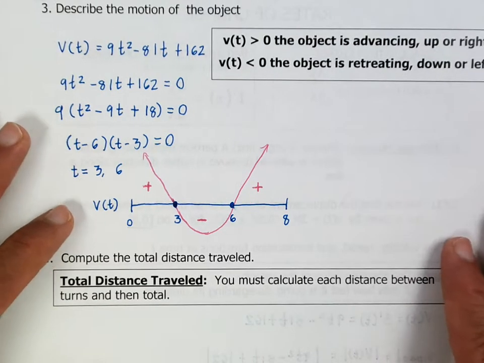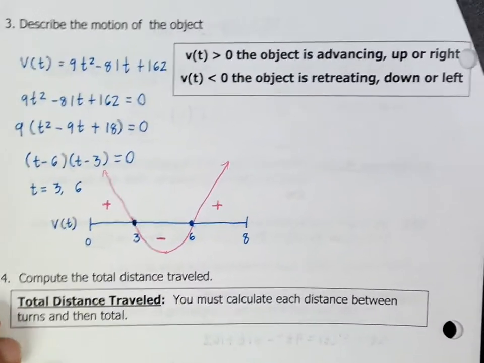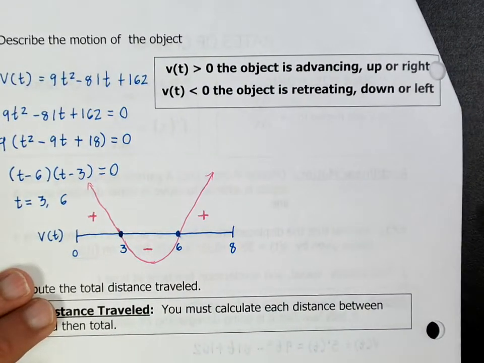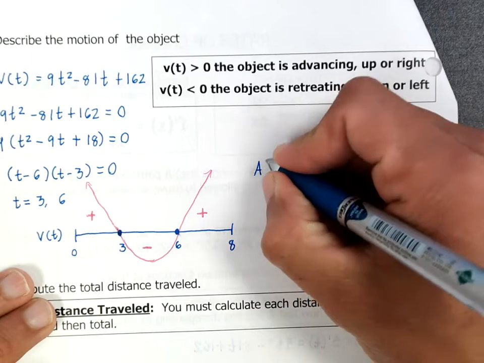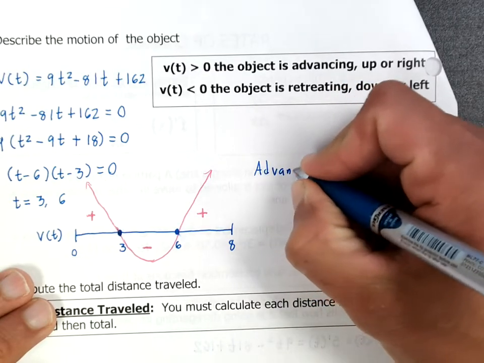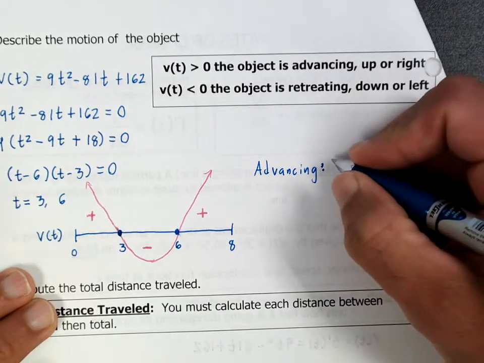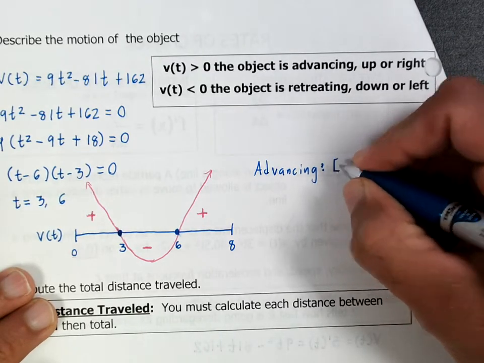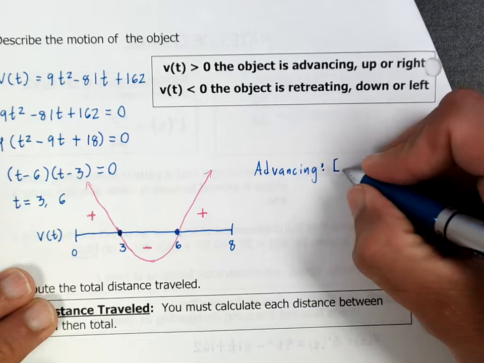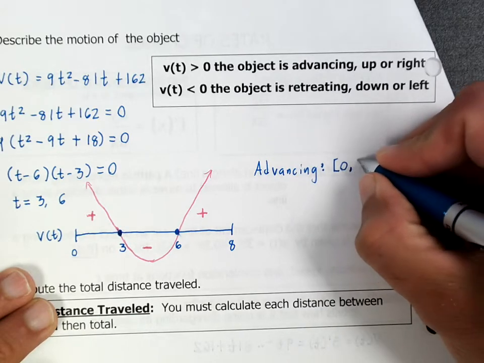So anyway, to finish this up, the question didn't ask for me to do a sketch. It's just asking me where is it advancing, where is it retreating. Remember, if you're trying to figure out if it's advancing or retreating, you have to use the velocity function. So it's advancing between 0 and 3. Notice that the 0 has to be included.